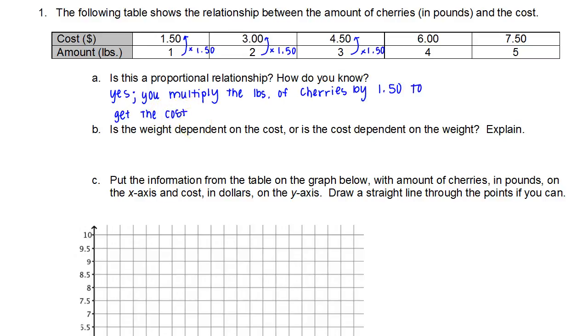Part B asks us, is the weight dependent on the cost, or is the cost dependent on the weight? So I think it's clear in this example that the cost that we're paying depends on how many pounds of cherries we purchase.